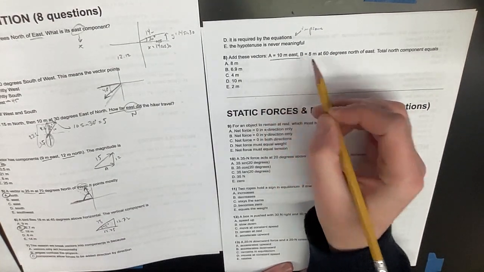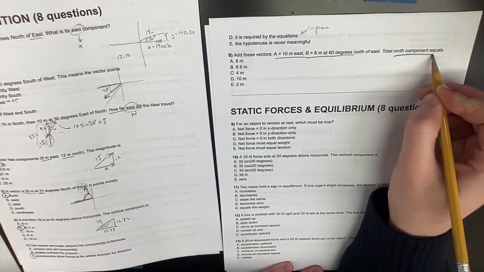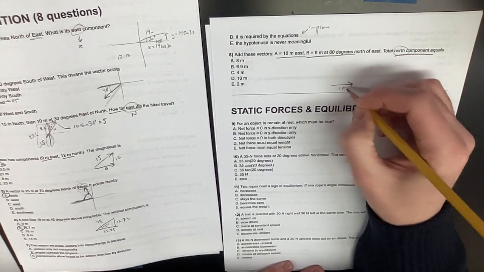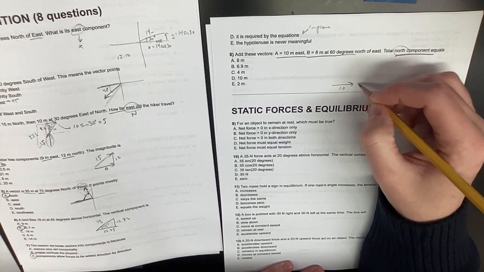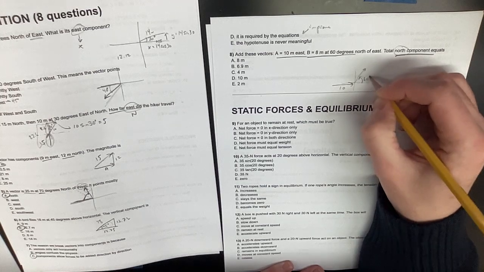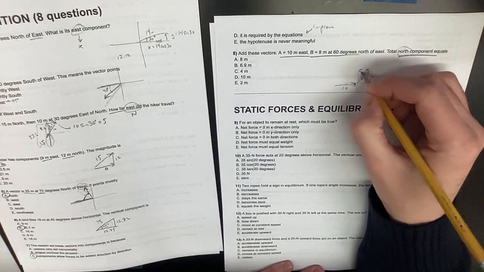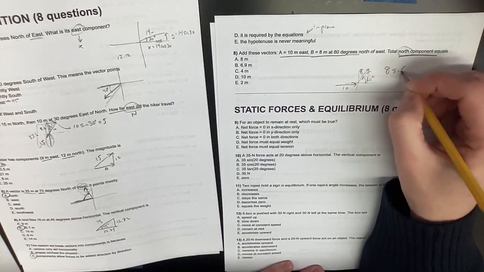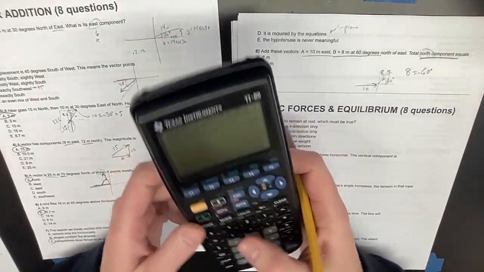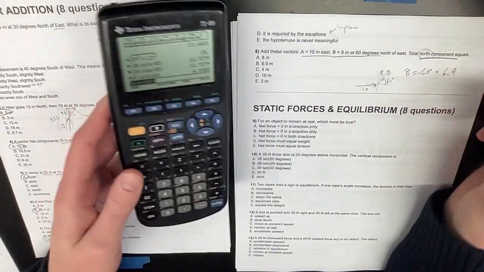Add these vectors. 10 meters east. 8 meters at 60 degrees north of east. The total north. Let's see. So again, we're doing 10 meters east and then 60 degrees north of east. If they're asking us about north, only this one component matters. So I really only need to do 8 times the sine of 60 degrees to get that answer. 8 sine 60 is 6.9.